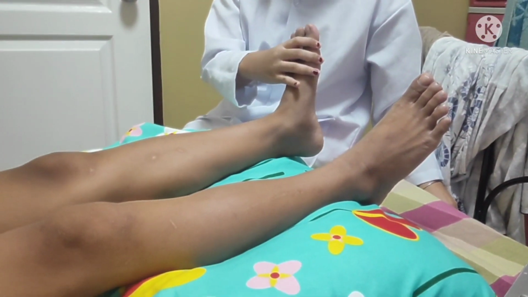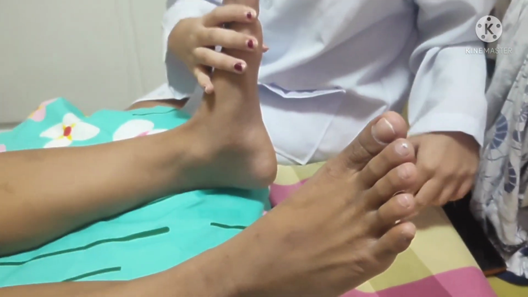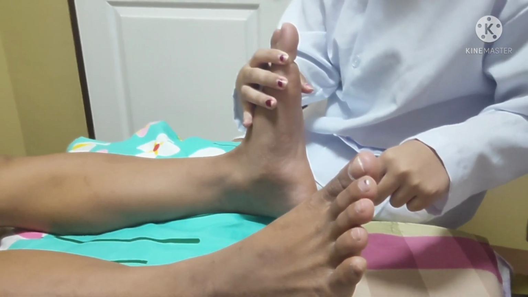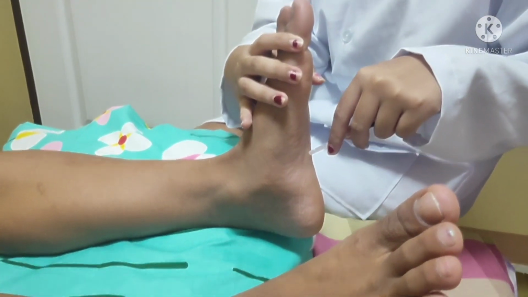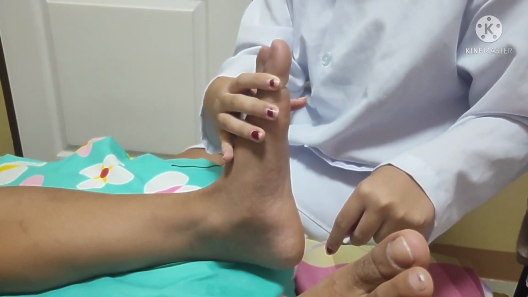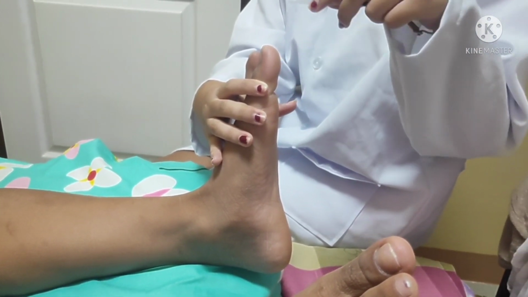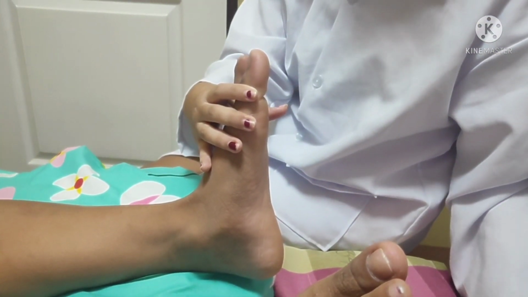The next step that we will do is the Babinski reflex. Stroke the lateral aspect of the sole of the foot from heel upward. The normal response is plantar flexion with no toe fanning or dorsiflexion.